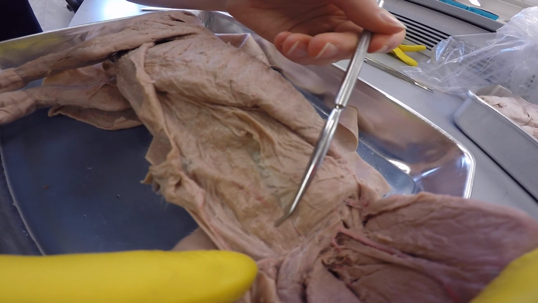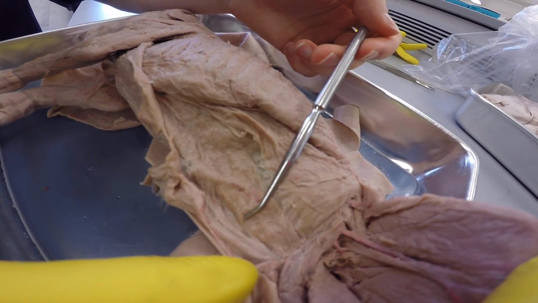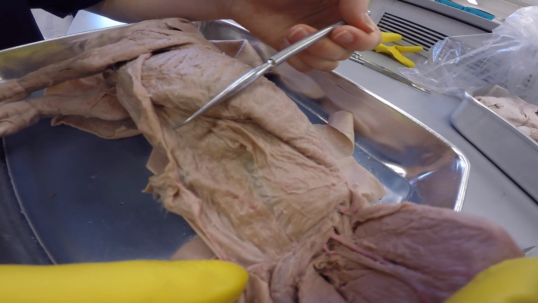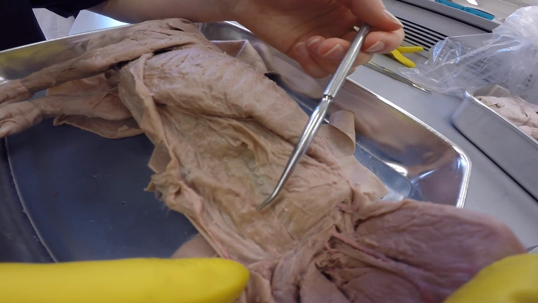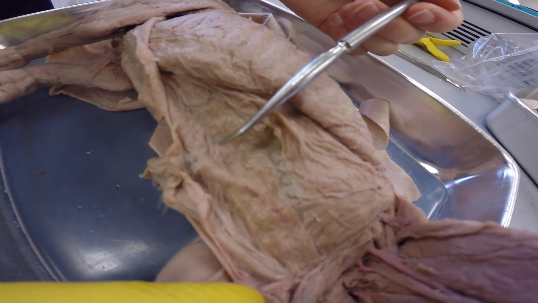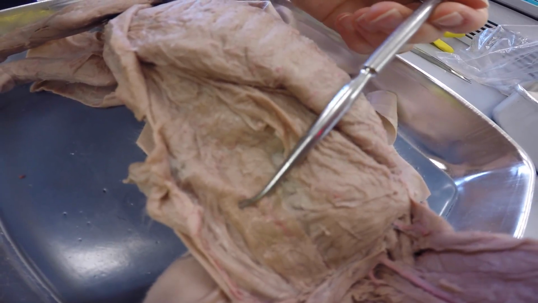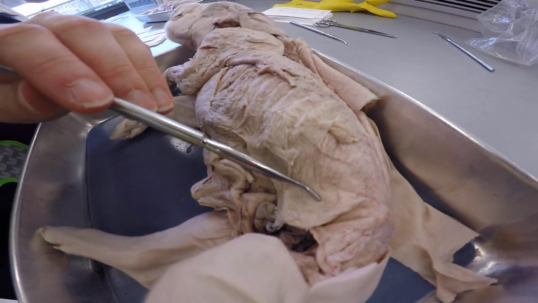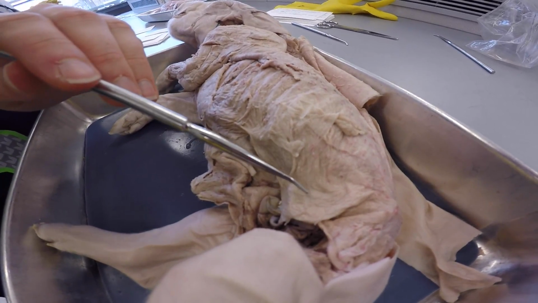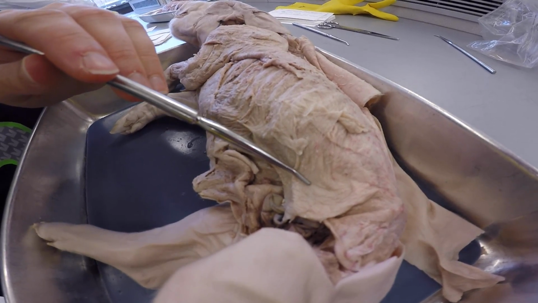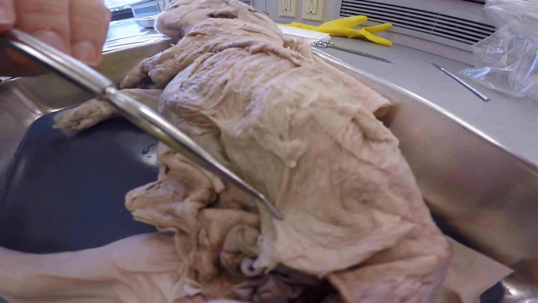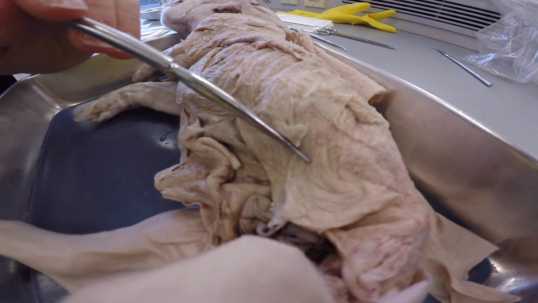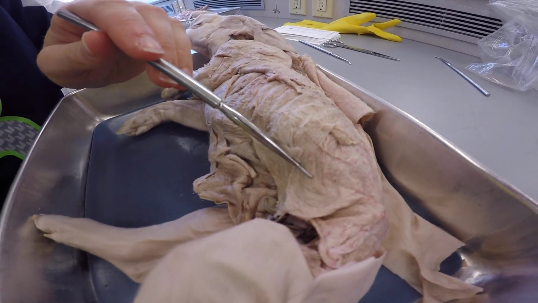It originates at the pubic crest and inserts at the costal cartilages and xiphoid process of the sternum. It depresses the ribs, flexes the vertebral column, and compresses the abdomen. These are the external obliques. They originate at the ribs, the exterior and inferior margins, and insert at the linea alba, the midline connective tissue, and the iliac crest. They compress the abdomen, depress the ribs, flex and bend the spine.